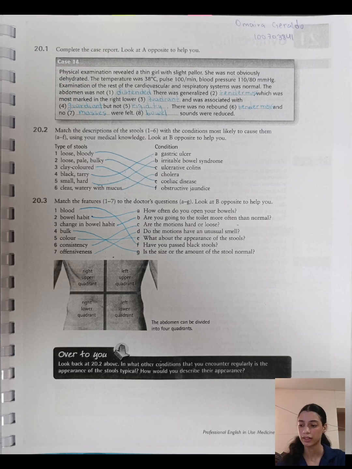Chapter 20. The gastrointestinal system. 20.1. Complete the case report. Look at A opposite to help you. Case 14. Physical examination revealed a thin girl with slight pallor. She was not obviously dehydrated. The temperature was 38 degrees, pulse 100, blood pressure 110/80 mmHg. Examination of the rest of the cardiovascular and respiratory system was normal.